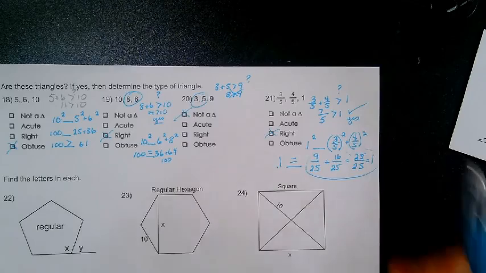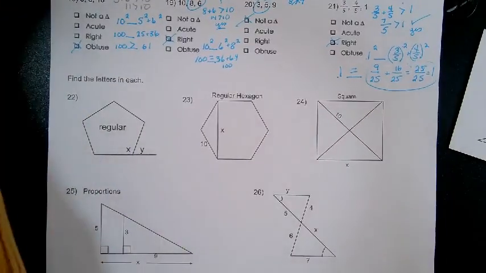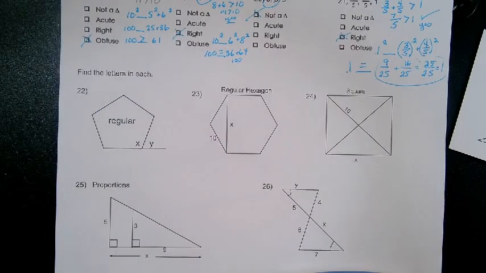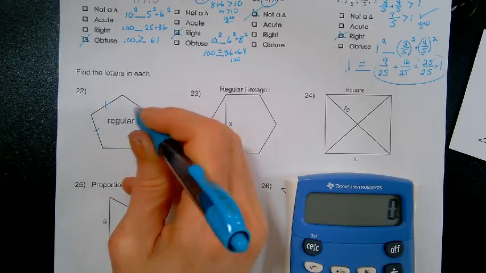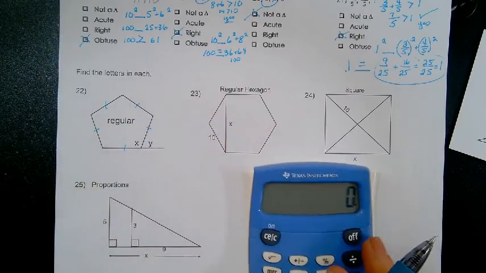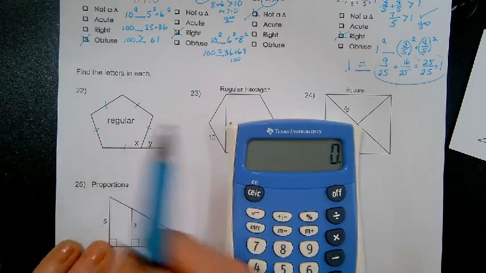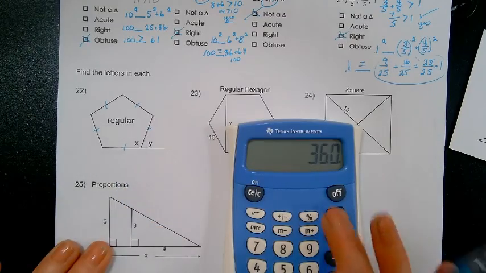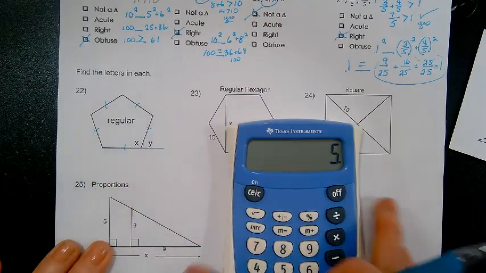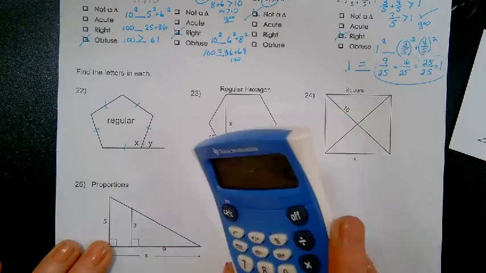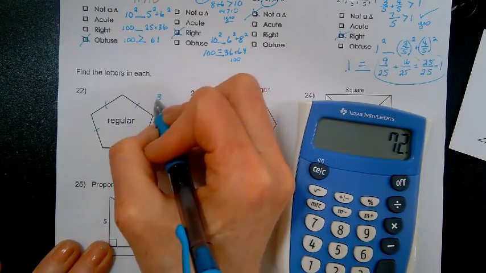All right, it's been a while since we've done this one, so let's see if we can figure out what these angles are. This is a pentagon, and it's a regular pentagon. So probably the easiest way is to find the exterior angle first. If we take 360 and divide by 5, because that's how many sides there are and how many exterior angles we're going to use, we get 72 degrees. So this exterior angle is 72 degrees.